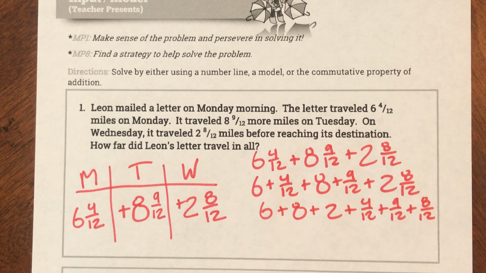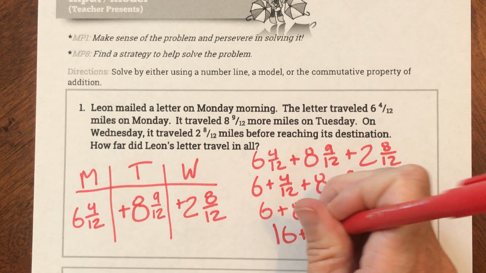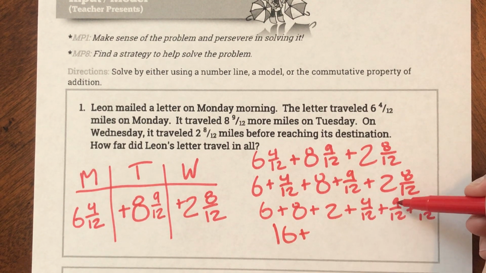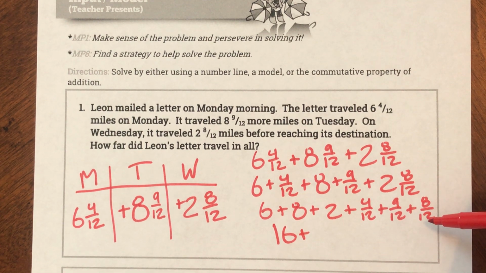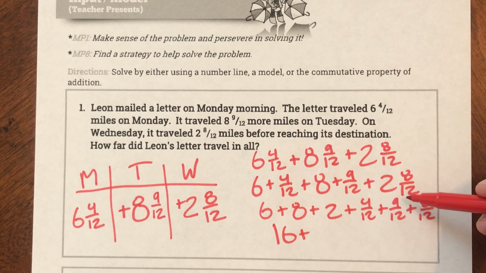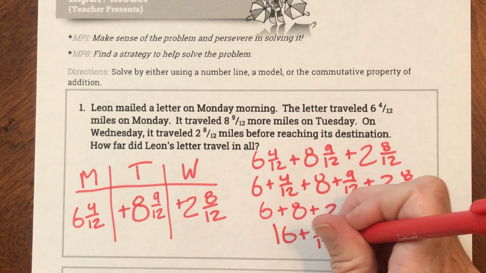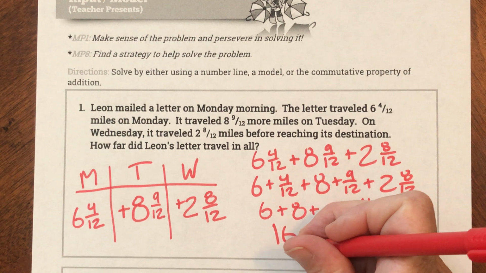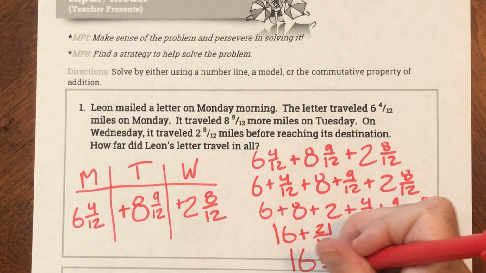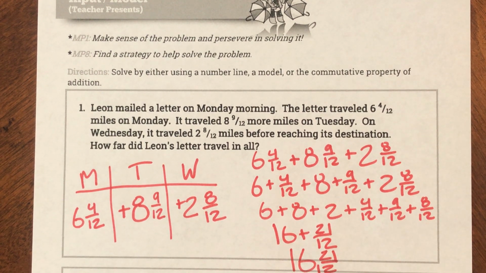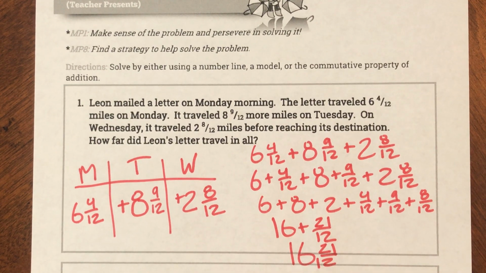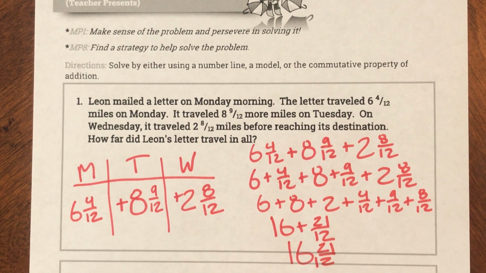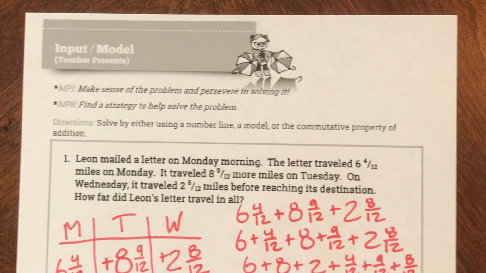And then I'm going to add my whole numbers. So 6 plus 8 plus 2. I'm going to do 2 plus 8 is 10, plus 6 is 16. And then my fractions are 4/12 plus 9/12 plus 8/12. Well, 4 plus 9 is 13, plus 8 is 21/12. So I have 16 and 21/12. Okay, now 21/12 is an improper fraction, so I need to fix that. I'm going to come up here because I'm kind of running out of room.